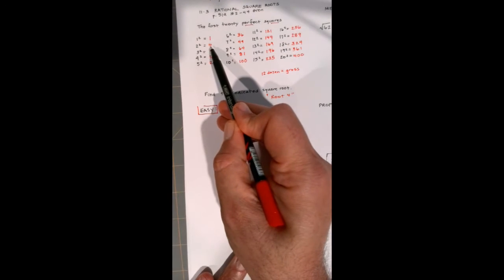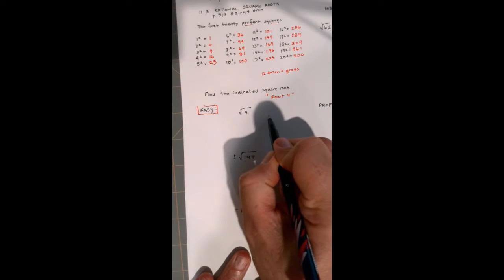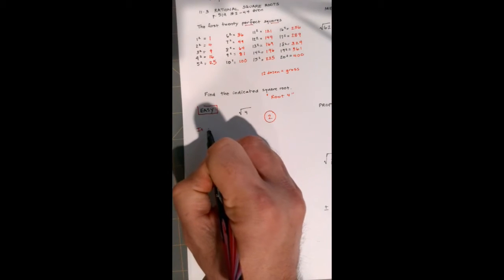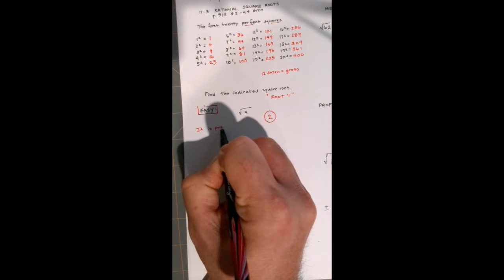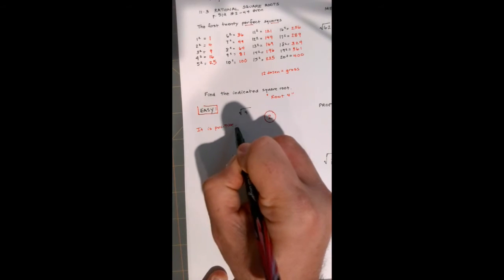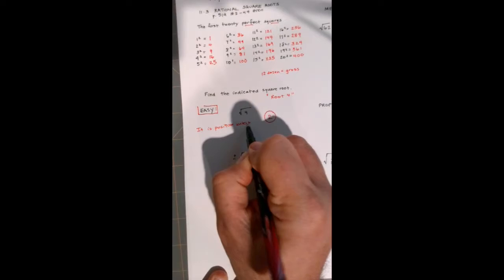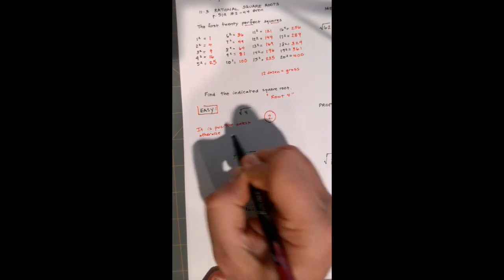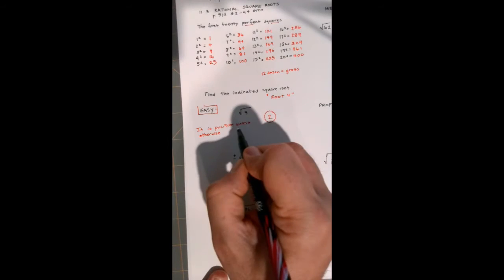So what's root 4? Well, I just know in my head that 2 squared is 4, right? So root 4 is 2. Now I want you to understand, it is not plus or minus 2, okay? It is positive unless otherwise noted. So this is one thing Saxon teaches that's flat out wrong. Okay?